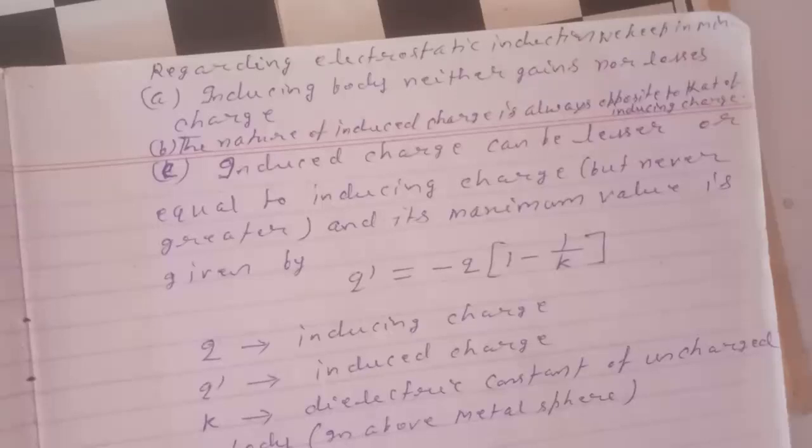D: for metal, K is infinity, that is, the dielectric constant of metal is infinity, hence Q dash equals minus Q into (1 minus 1 by infinity), which equals minus Q. Thus if Q is positive, Q dash is negative.